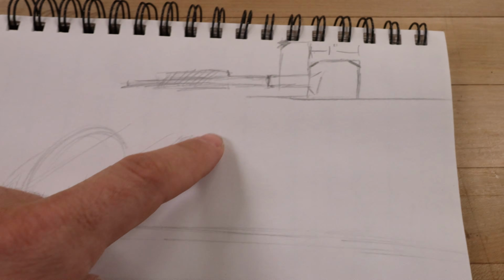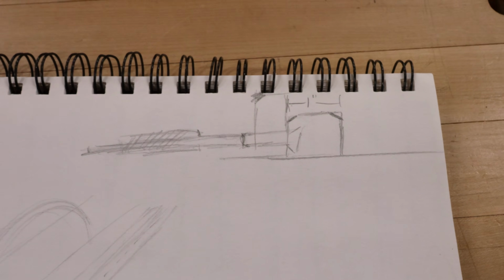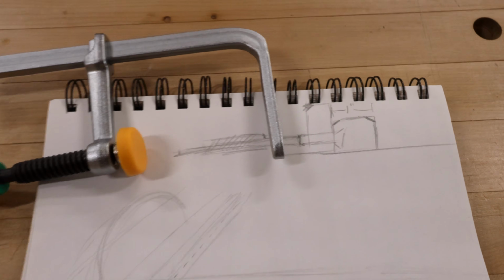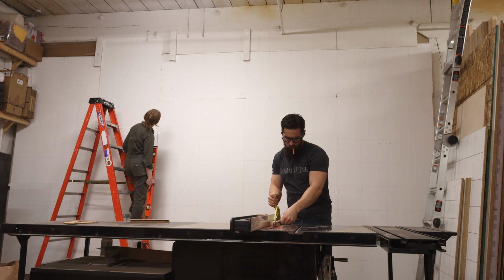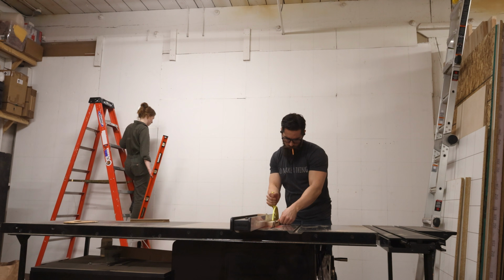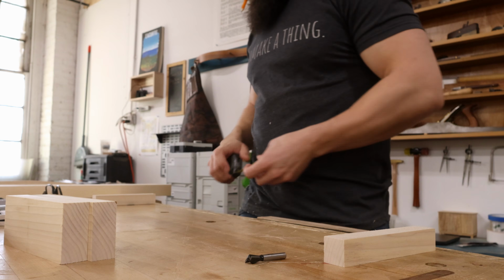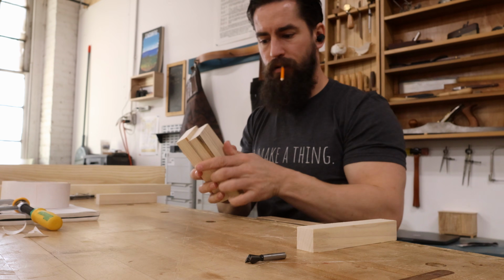You see these kind of harebrained drawings I have going on, but essentially what I'm trying to do is to build a jig to do 3 processes in one. I'm trying to trim the ends so that the component is at 31.5 inches, which is what I had on my drawing.